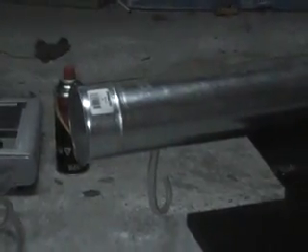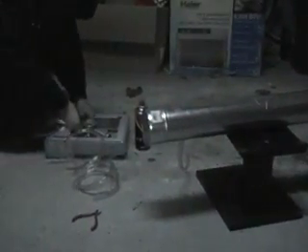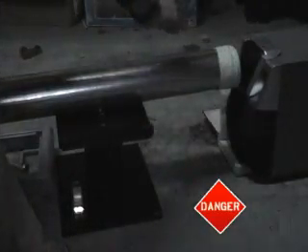And the pipe down here, there is a gas burner. Alright, it's time to fire it up.